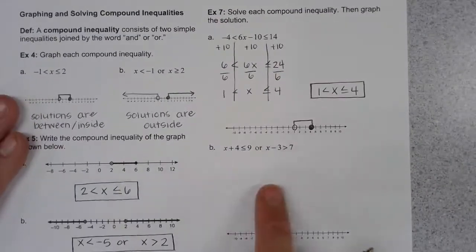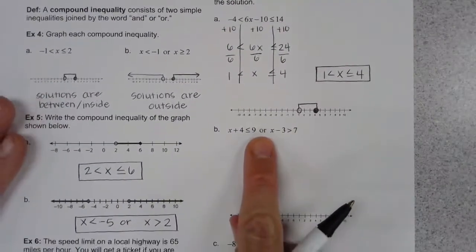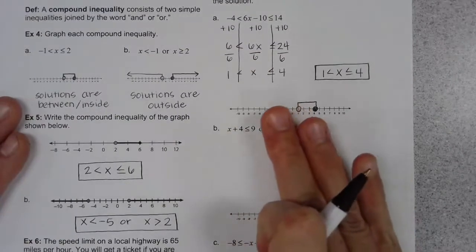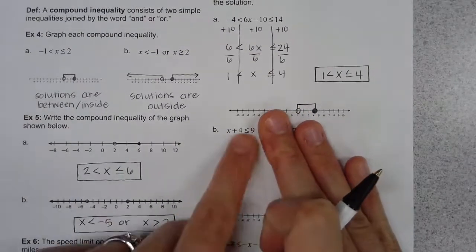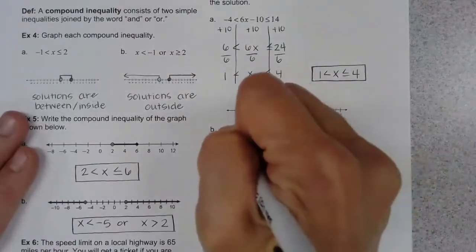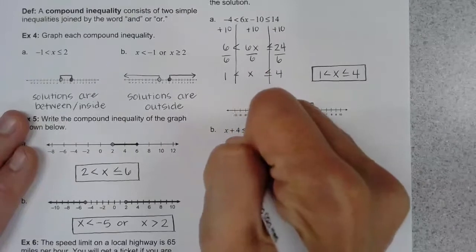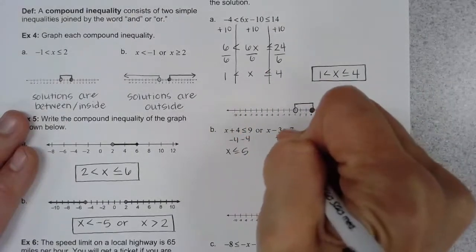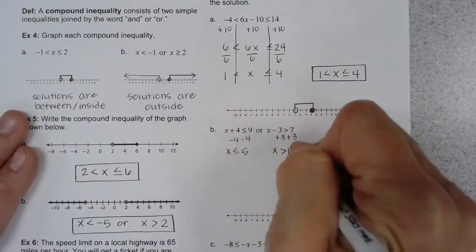Example B is different because it has the word or in the middle, so that's how I know that I'm going to be solving this one differently. You can cover this part up. We'll solve this inequality first, and then you can cover this part up and solve this side separately. So these are not done in tandem with one another. They're done separate from each other.